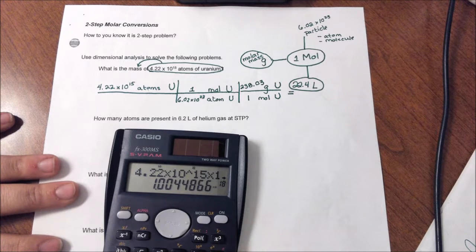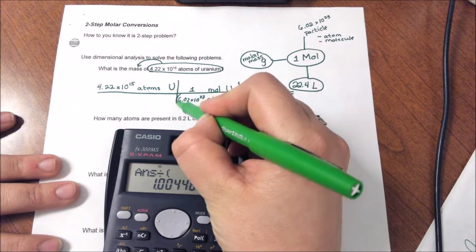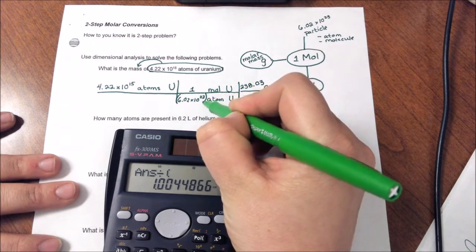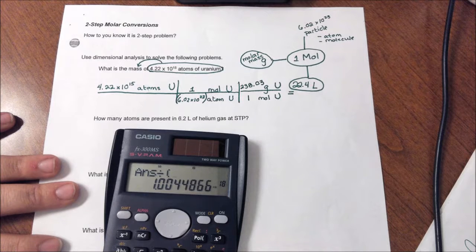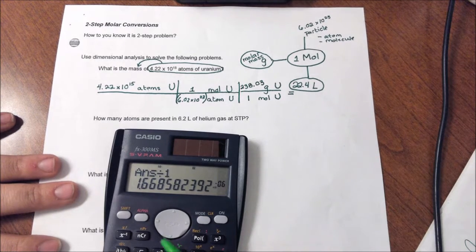Enter, just to keep my life a little bit easier. Then I'm going to divide that answer by, and this is a trick you have to pay attention to. Whenever you're dividing by something in scientific notation, you need to put it in parentheses. So I'm just going to put everything in parentheses here, 6.02 times 10 to the 23rd. And then if I divide again by 1, I'm still going to get my answer.